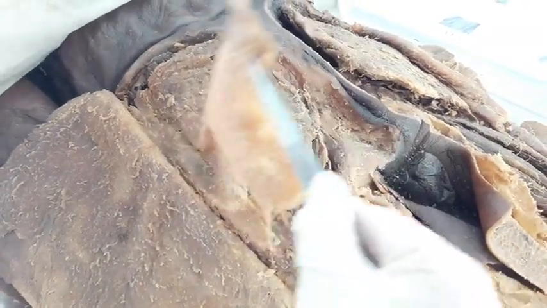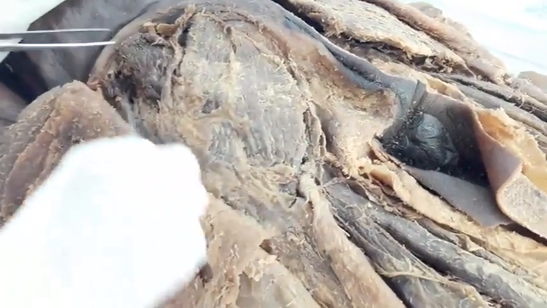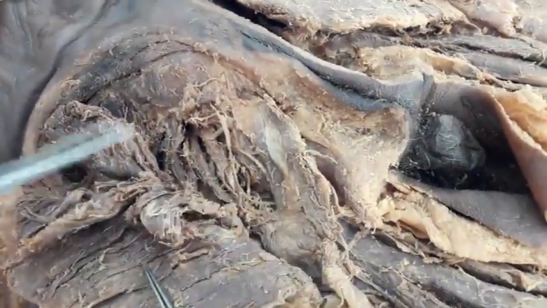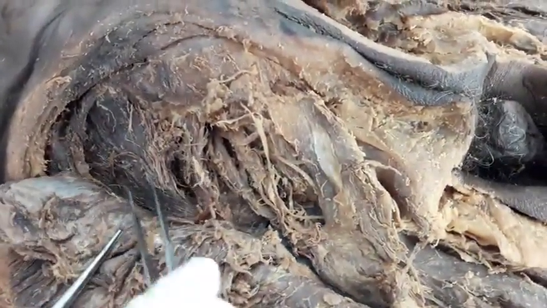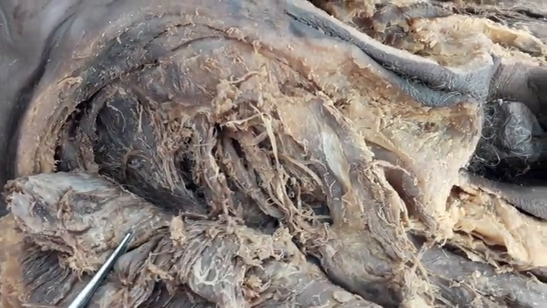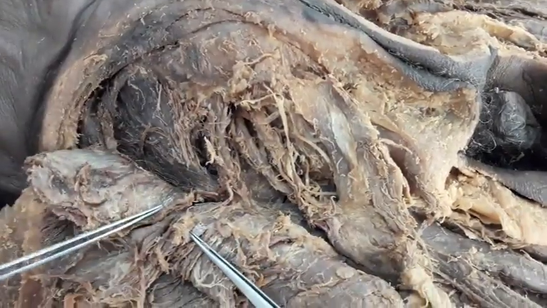If I remove the superficial fascia, I am able to show you the superficial muscles in the gluteal region. They consist of the gluteus maximus. If I remove the gluteus maximus, we look at the gluteus medius, and deep to the gluteus medius, the gluteus minimus is visible. These three muscles belong to the superficial group.